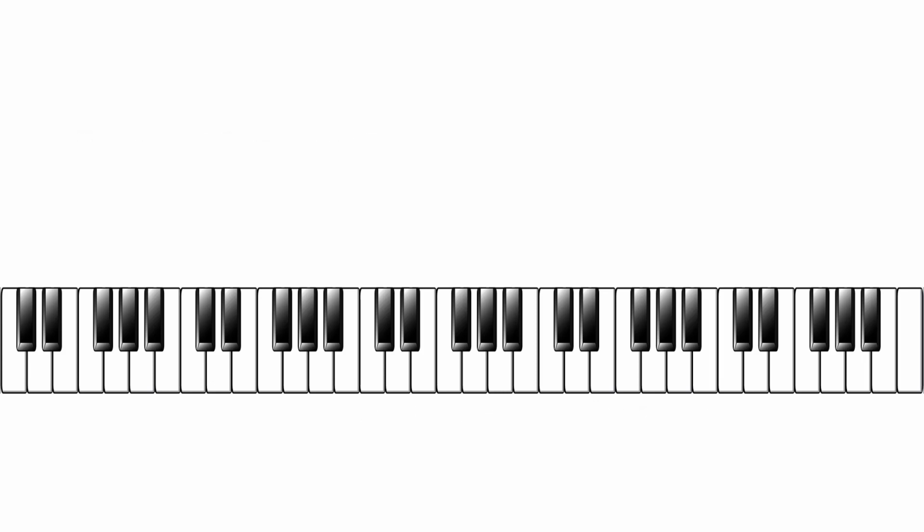For example, the A major triad. Let's first look at the A major scale, which is, as you know, A, B, C sharp, D, E, F sharp, G sharp, A. The first, third and fifth notes are A, C sharp and E. And this is the A major triad.